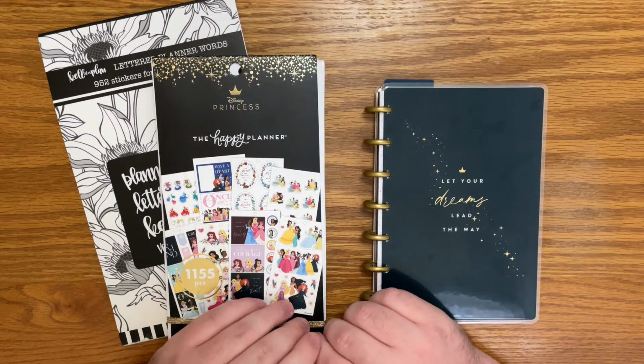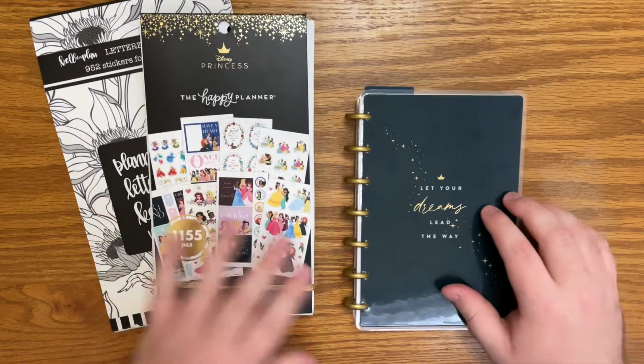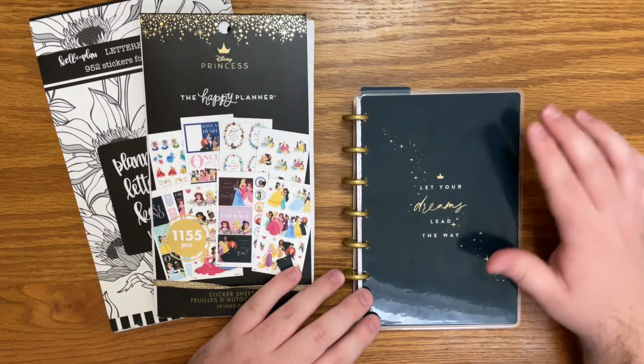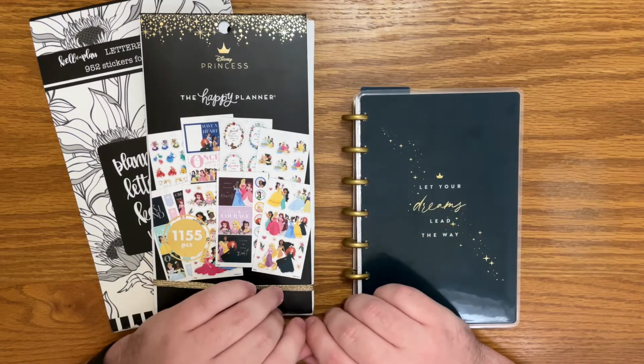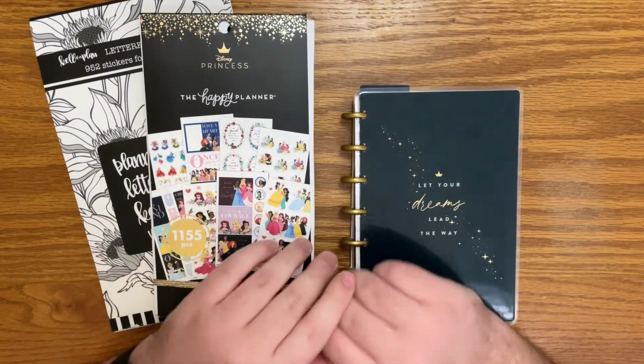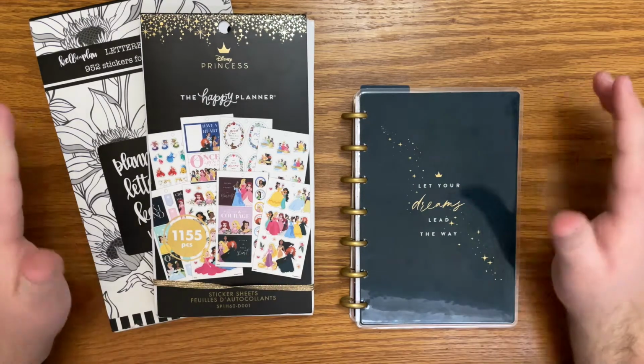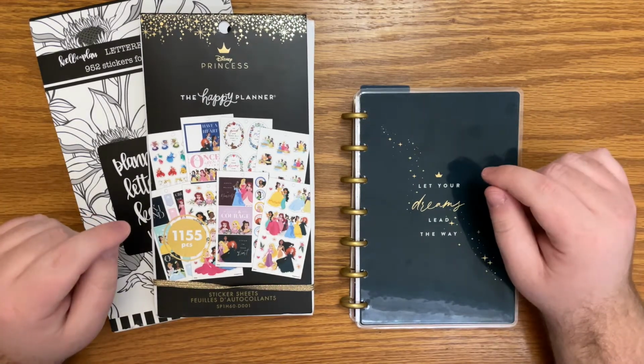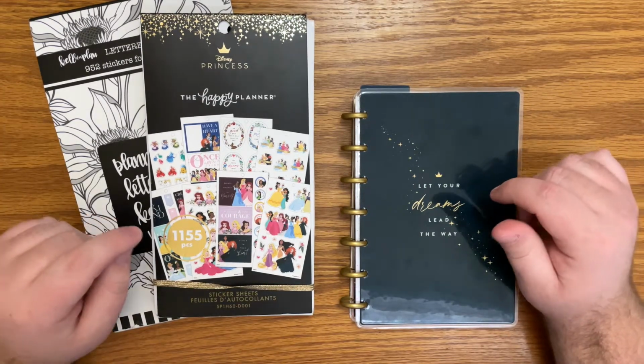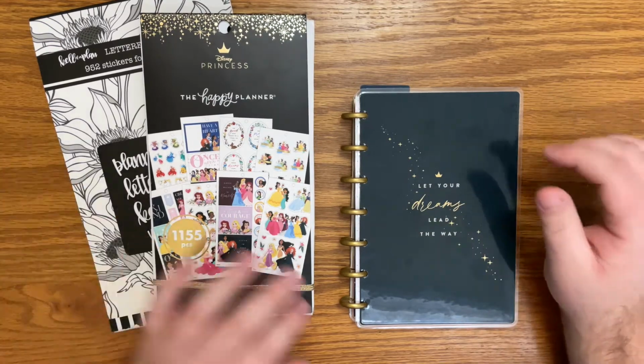I'm Christopher with Plan Your Truth, and today I'm going to be creating my March budget in my mini dashboard happy planner. So my budget that I made for last month, for February, worked really well. I will put in the cards the video that I made for that. And so I want to kind of just do basically that same thing.